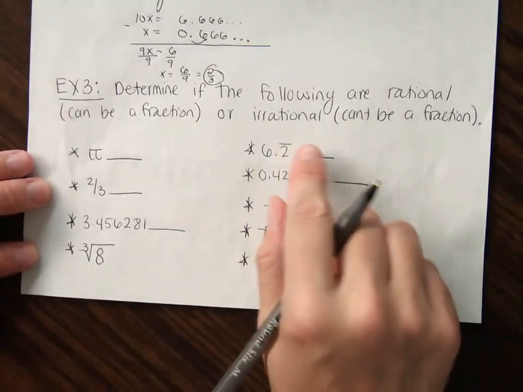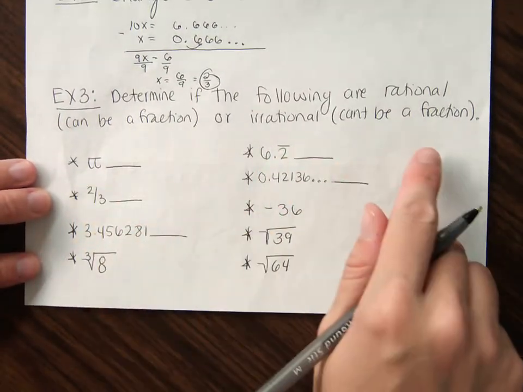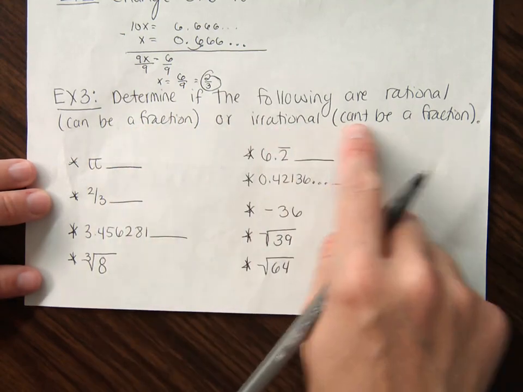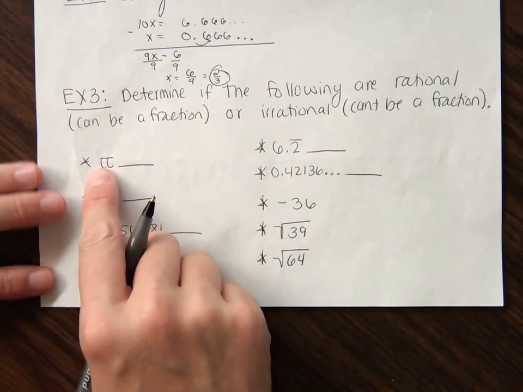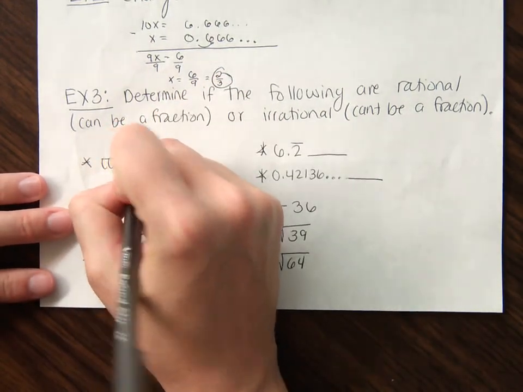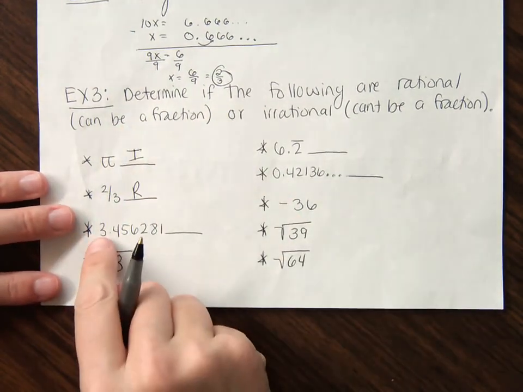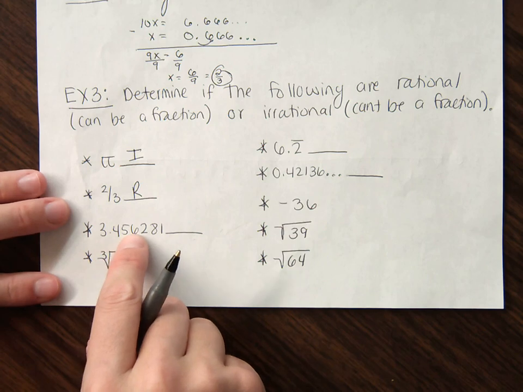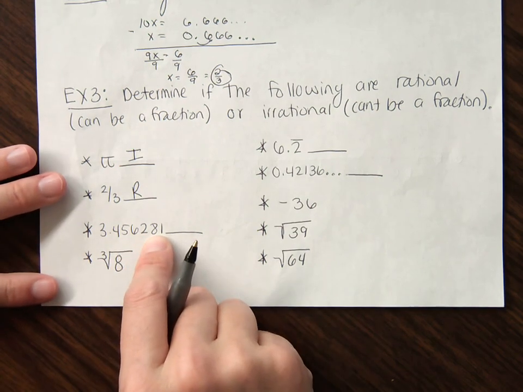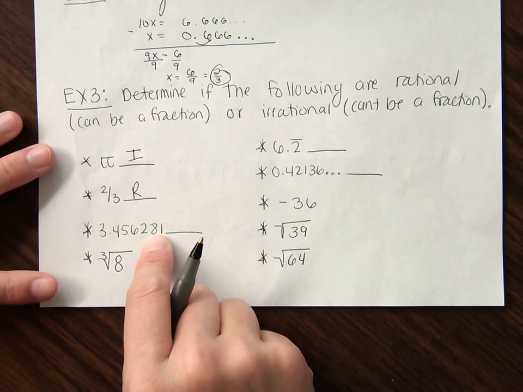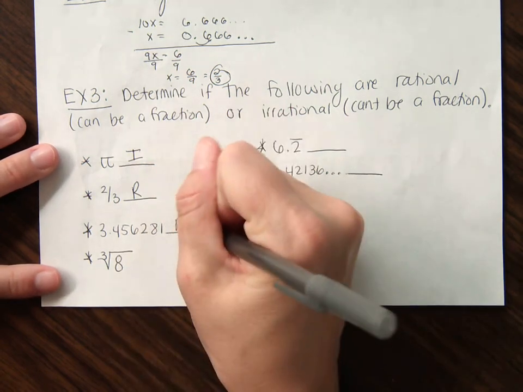Next, we need to determine if the following are rational or irrational. Remember, rational can be a fraction and irrational can't be a fraction. Pi is the most common irrational number, so we're going to put an I. 2/3 is a fraction, so it's rational. Next, we have 3.456281. This is a terminating decimal. It ends. Since it ends, we can make it a fraction, so it's going to be rational.